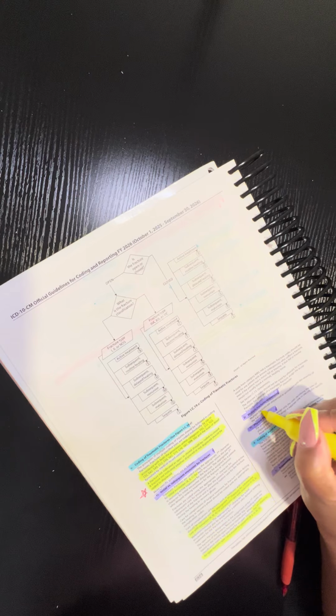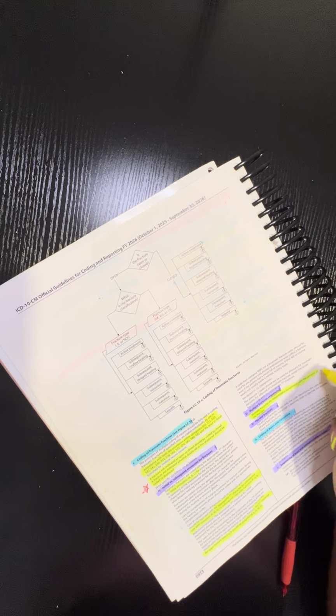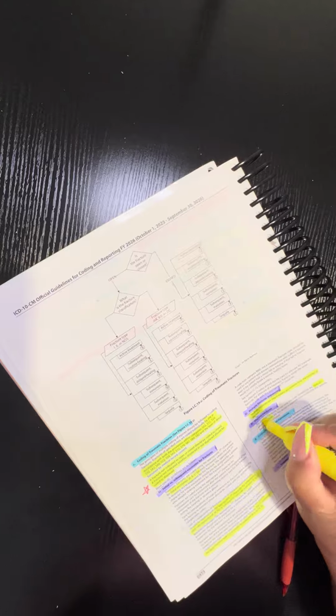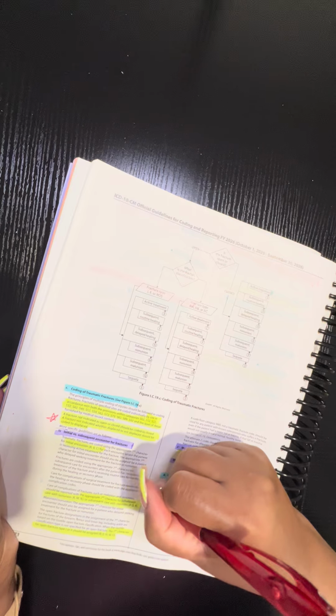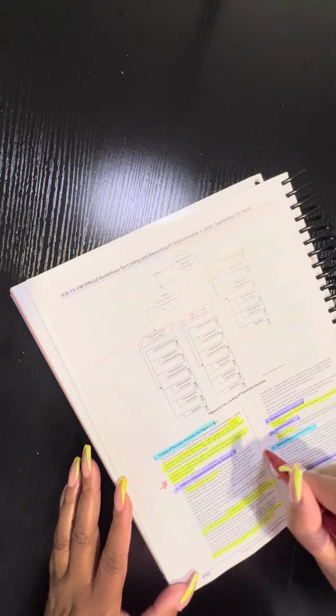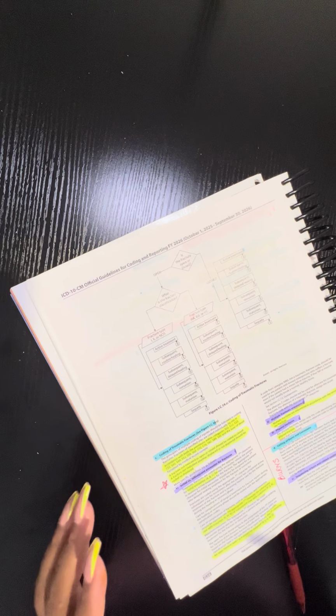Okay. Highlight under number 2, all of this. Number 3, type of fracture. And then right here, let's go ahead and put the word burns. We can go ahead and close that off. Okay.